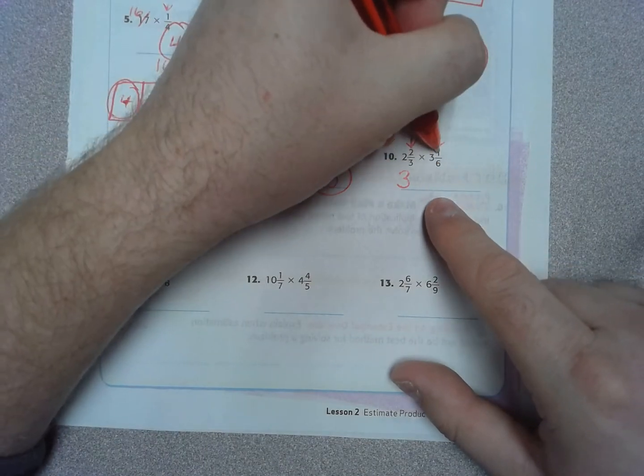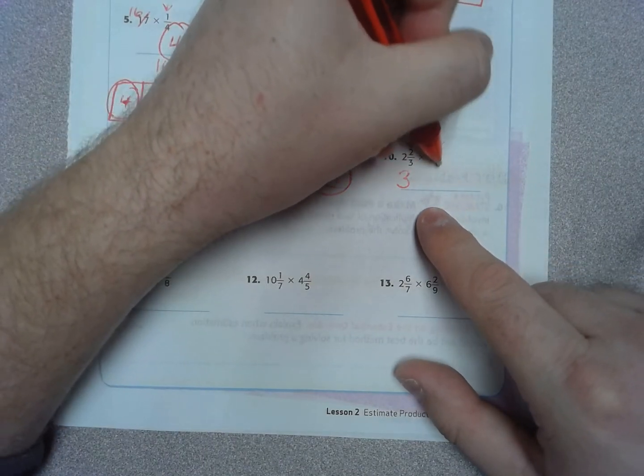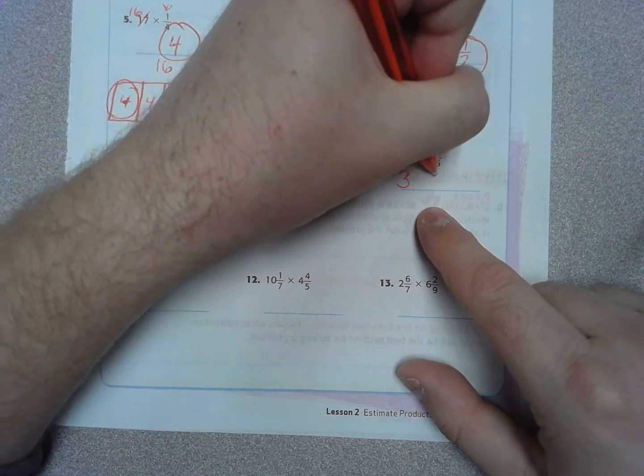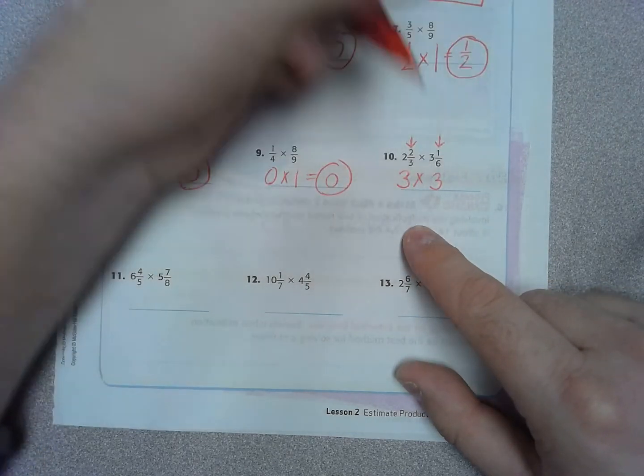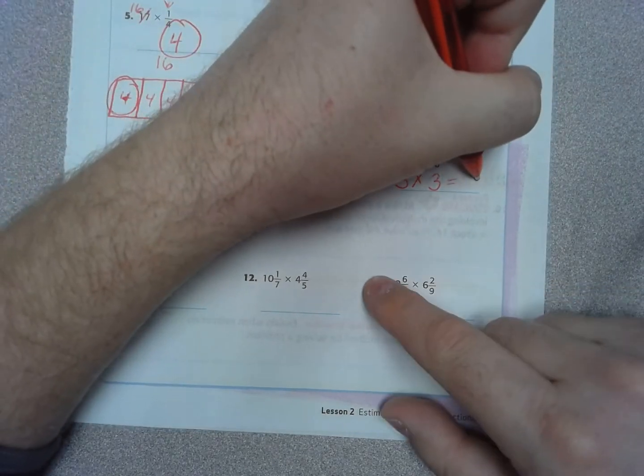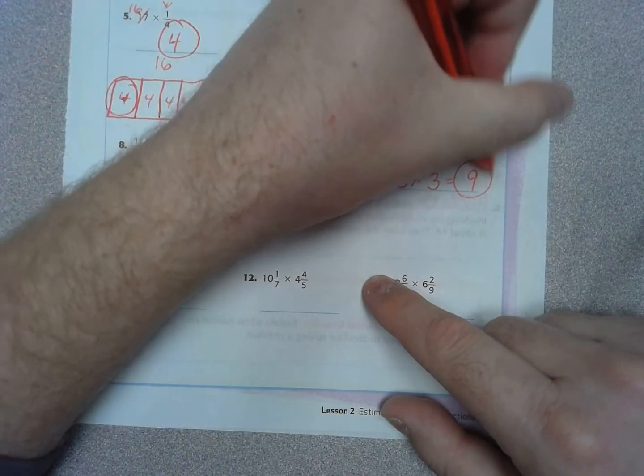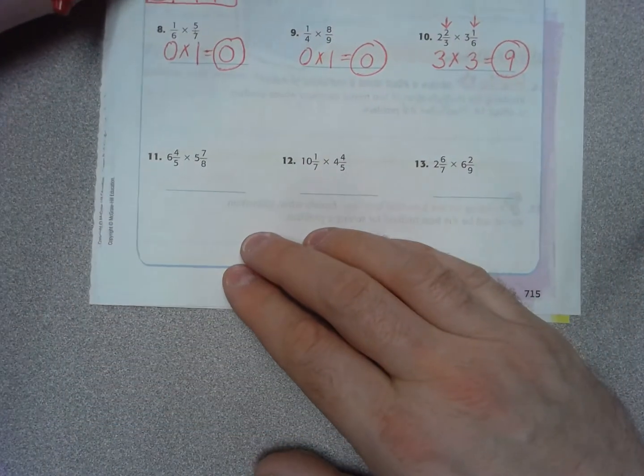1/6, 1 is pretty far away from the 6. So that's going to be 0, or we just keep that a 3, right? We won't change that any. So we multiply that together and we're going to get 9. Just estimating is all we're doing, folks.